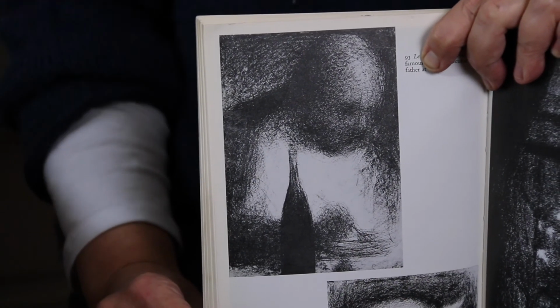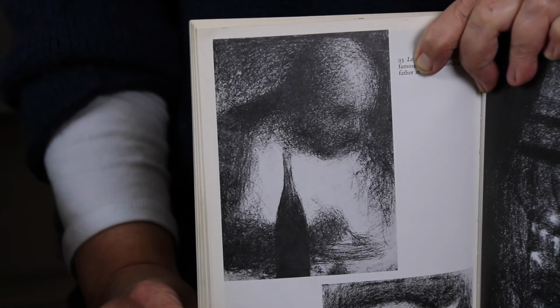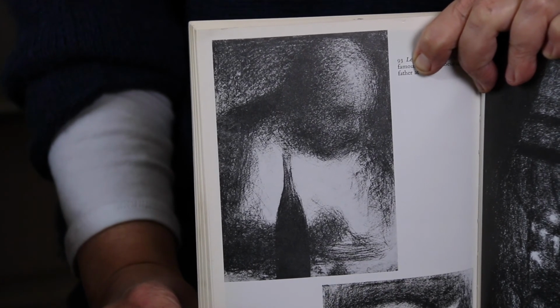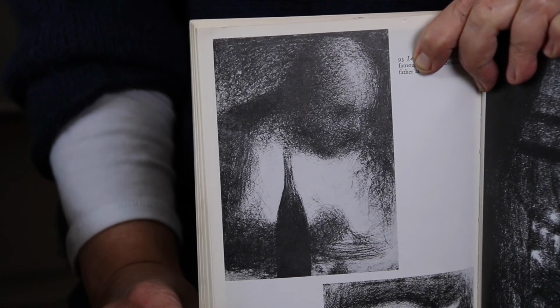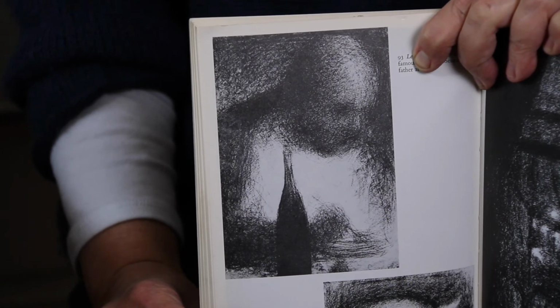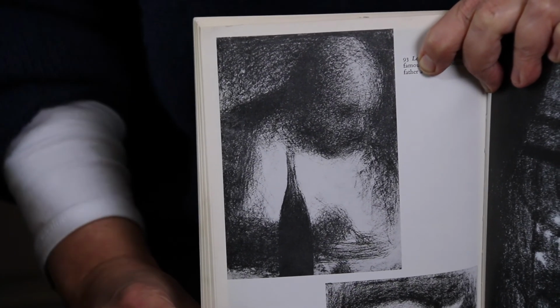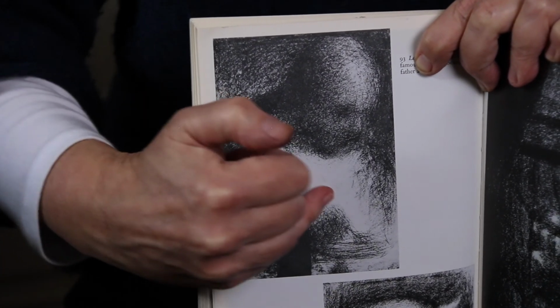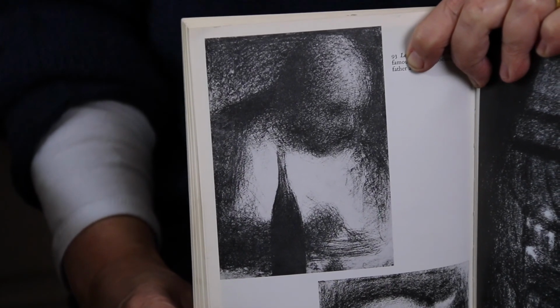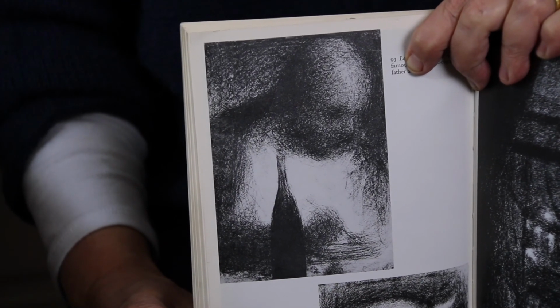Okay, this is Georges Seurat. So I think why I'm showing you this is because he was one of these very unusual artists when he drew. He sometimes did these drawings that were almost completely lineless. There's no lines at all. And I find that really interesting. And also the paper, if you can see the paper here behind, the white is actually just the paper.